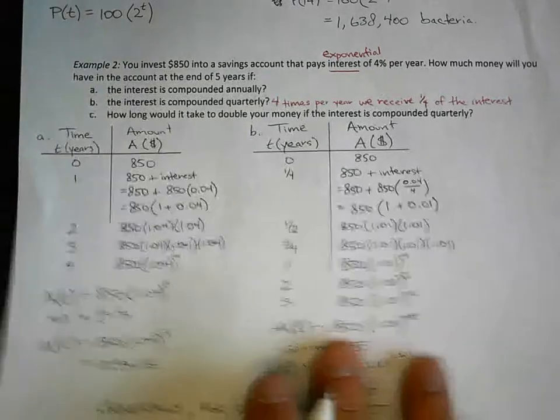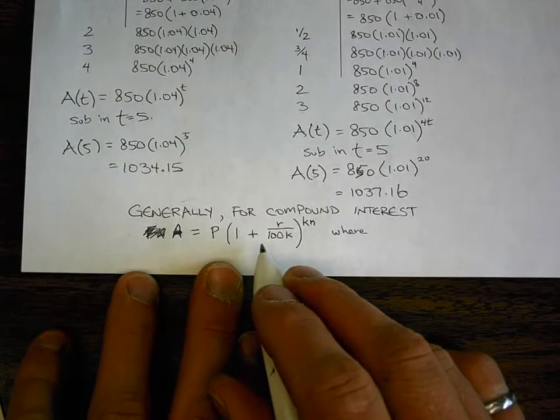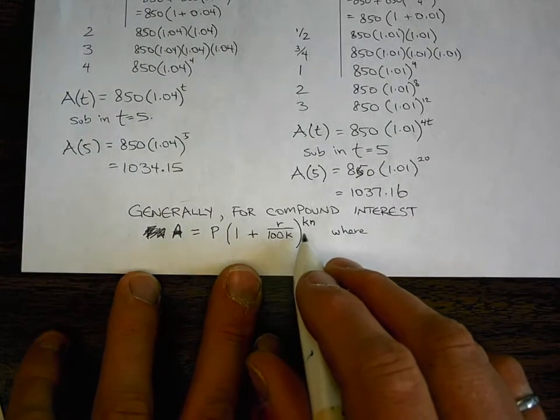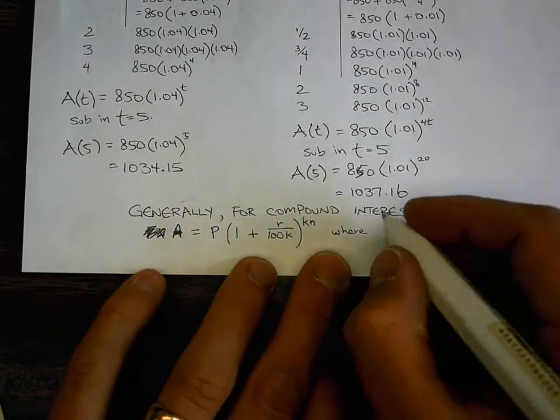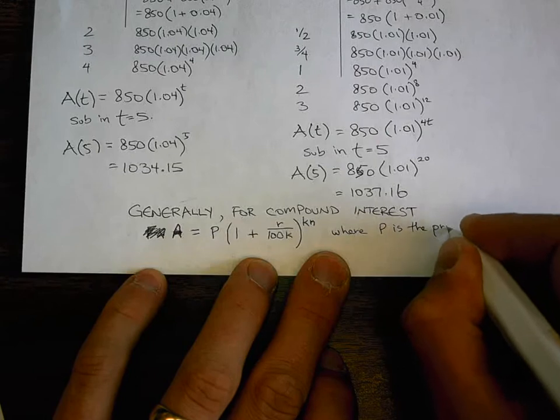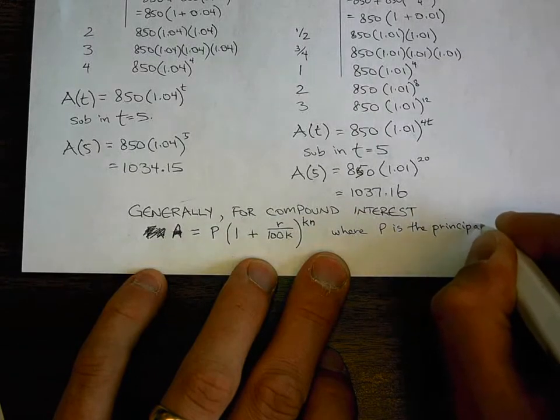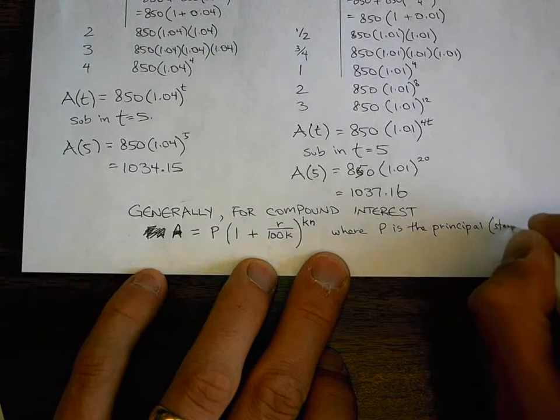Oh my god, you can't see any of that. Oh, okay. A is equal to P times (1 plus R divided by 100k) to the power of kn. So that's from your formula sheet, where P is the principal, I forget if it's AL, I always get confused. That's the starting amount.